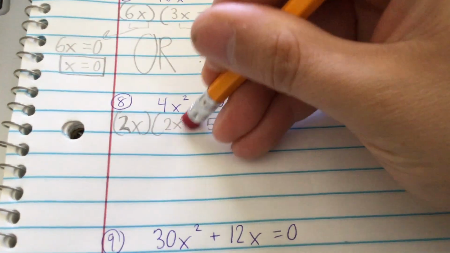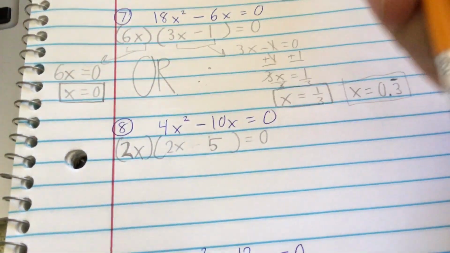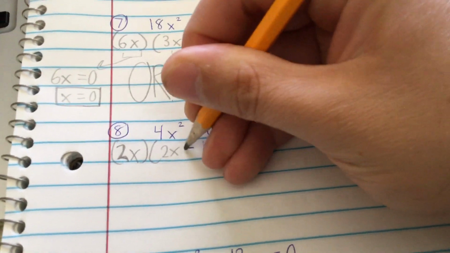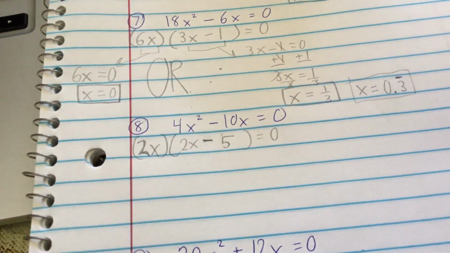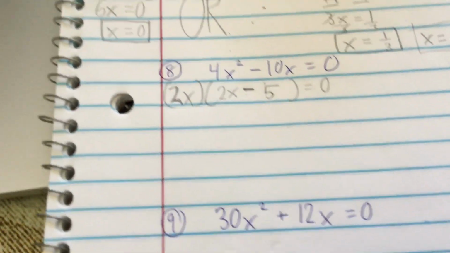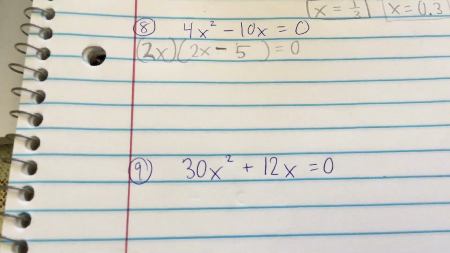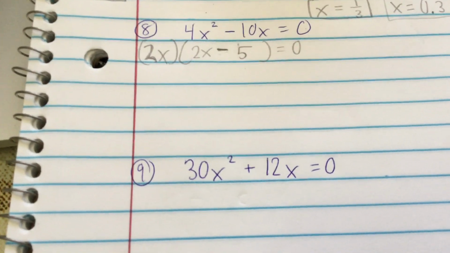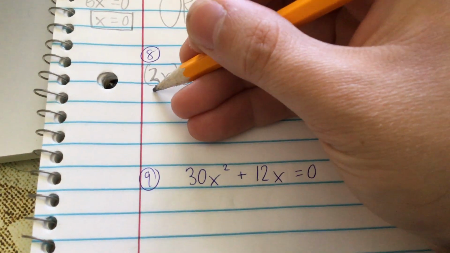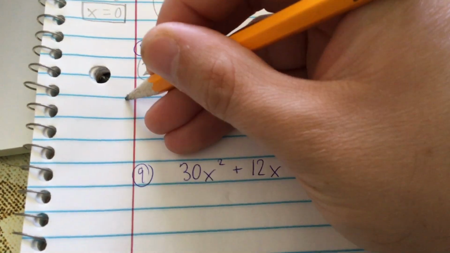Let me make that a little bit nicer, because even I strive for perfection. There we go. Can I draw a horizontal line? Oh, that's the best looking horizontal line I've ever seen.